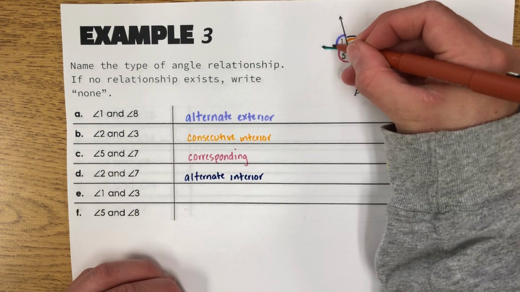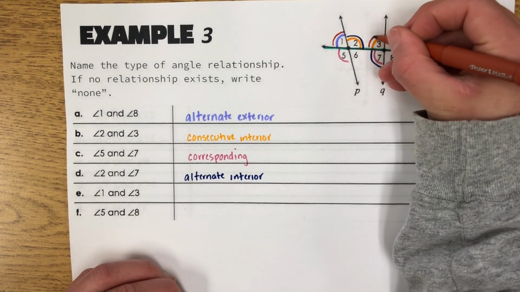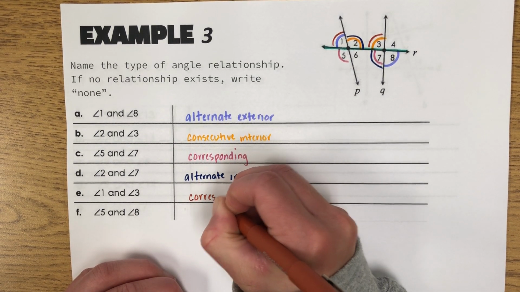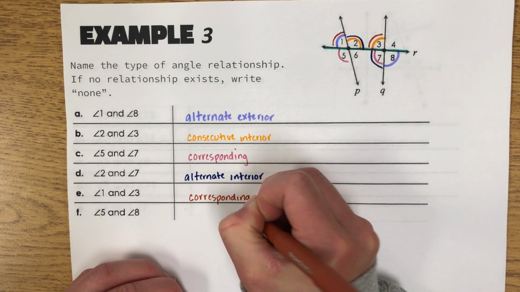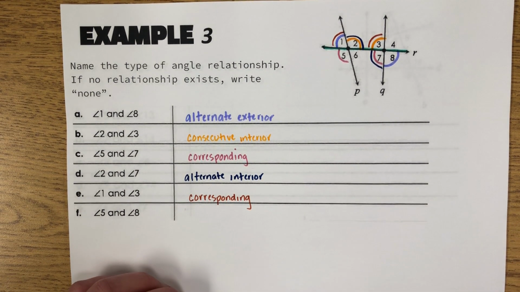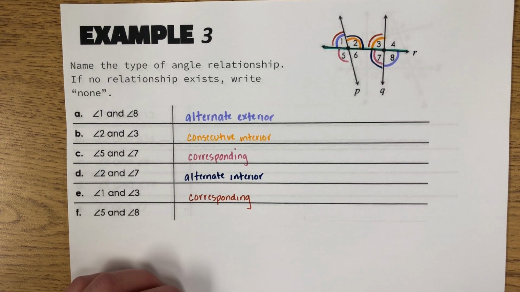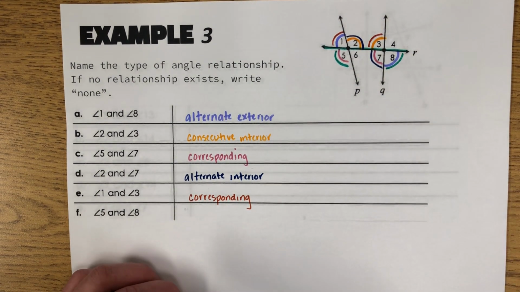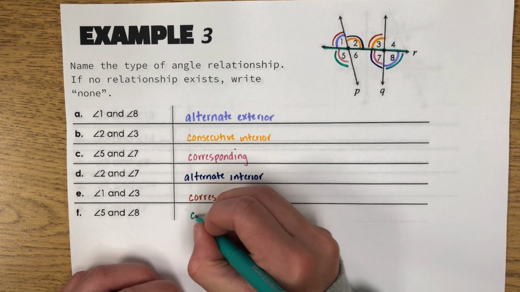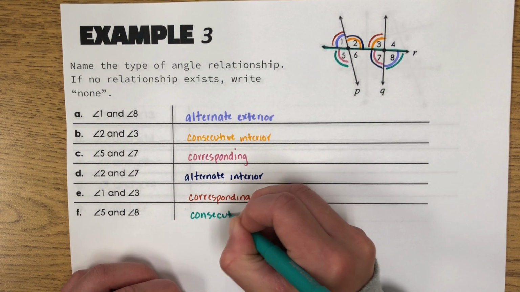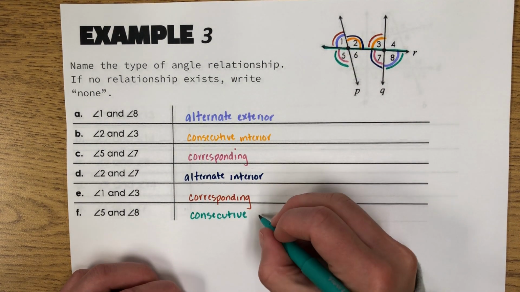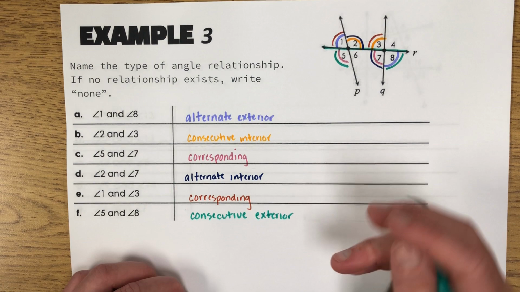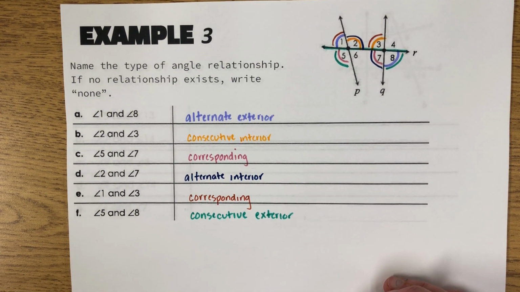Then we have angle 1 and angle 3 would be corresponding as well. And then the last one on F, angle 5 and angle 8 would be consecutive exterior. The reason it's consecutive is because it's on the same side of the transversal. The reason it's exterior is because they are on the outside angles. Okay, so that's going to be A through F.